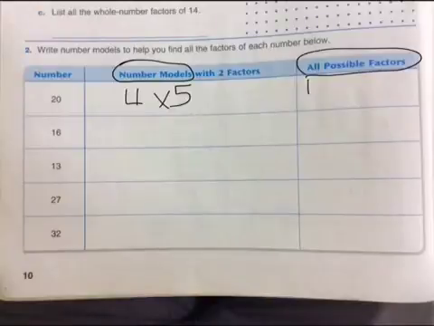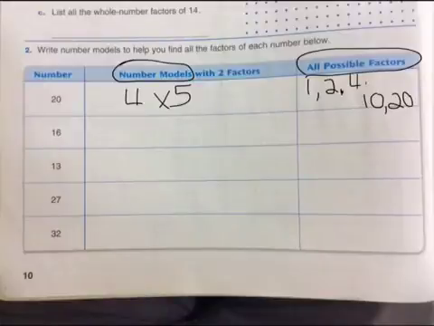Well, we've already listed 1. 1 times 20, right? So let's write the 20. We know that 2 is another one. 2 times 10, correct? Okay. 3, no, 20 is not divisible by 3. What about 4? Oh, we just said 4 times 5. And there we have all the possible factors for 20.